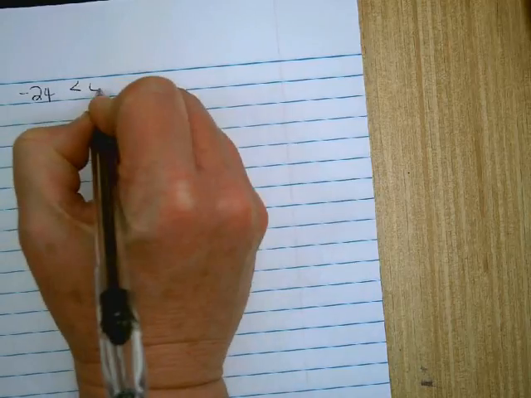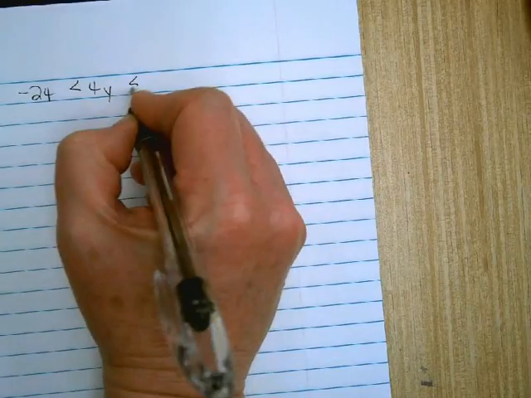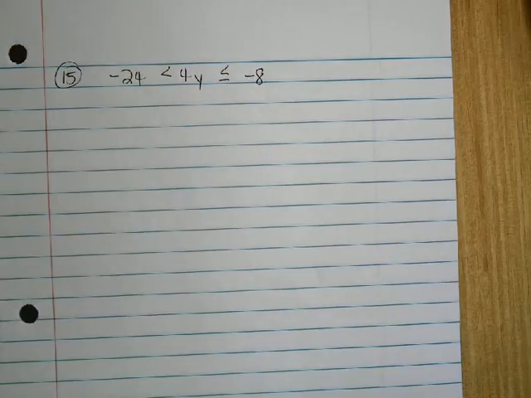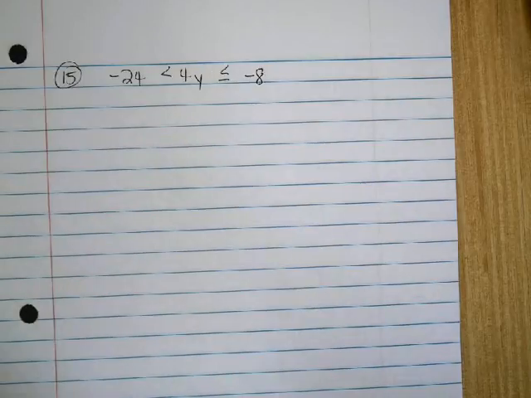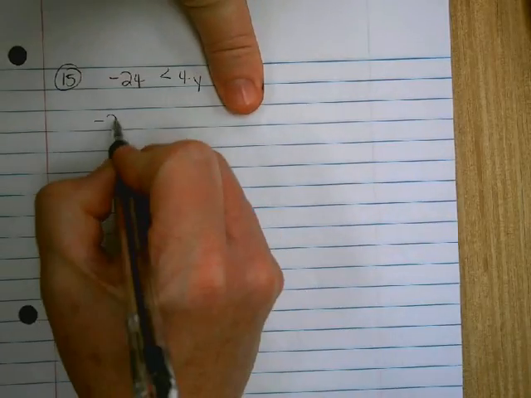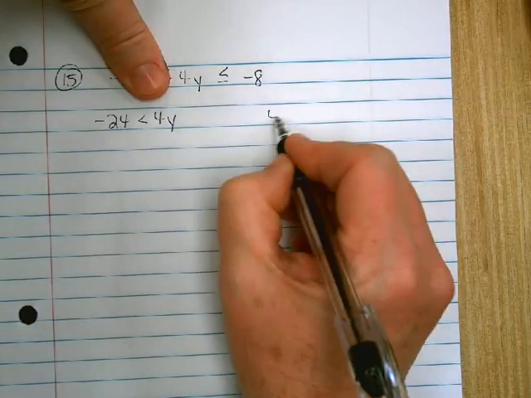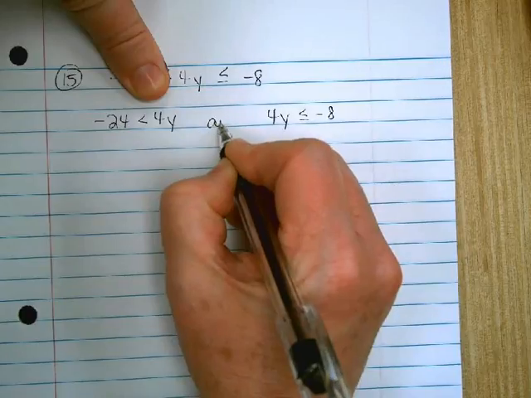Okay, 15, let's finish up. Fifteen says negative 24 is less than 4y is less than or equal to negative 8. Did I copy that one correctly? Okay, you're going to split it into two parts. You're going to work this problem, and then you're going to work this problem. And you need and in between.